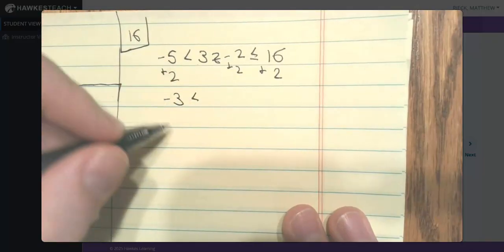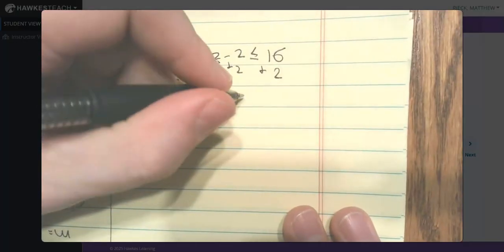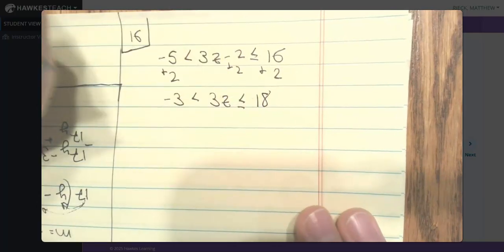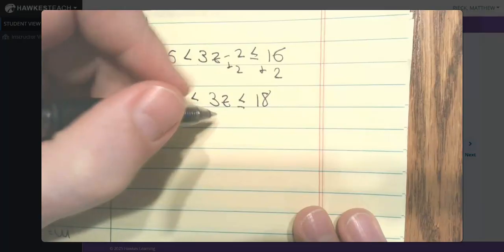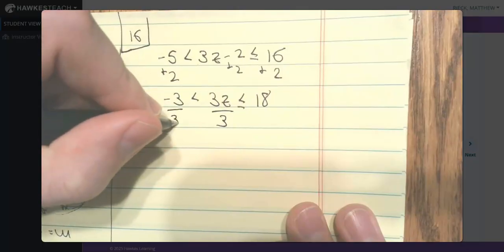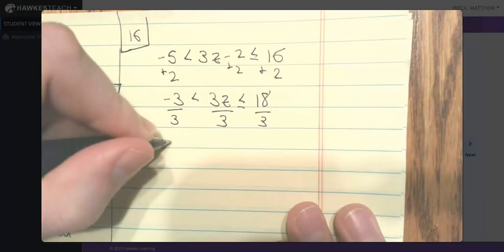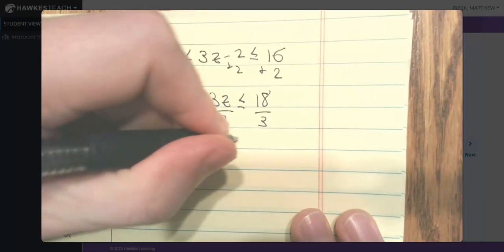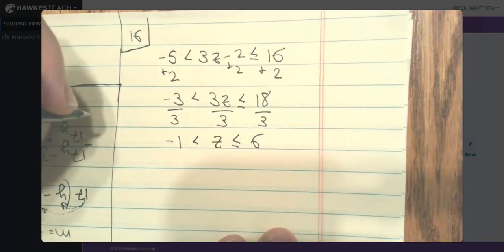So here we have -5 plus 2 is going to be -3, is less than 3z, which is less than or equal to 16 plus 2, which is 18. All right, and again, we just want to get it so we have 1z here. So to undo the multiplication, we're just going to divide everything by 3. So -3 divided by 3 is going to be -1. So you have -1 is less than z, which is less than or equal to 18 divided by 3, which is going to be 6.